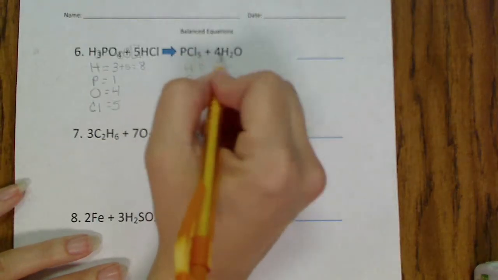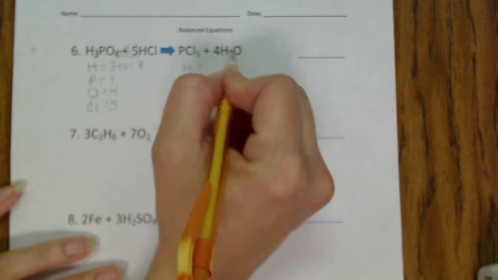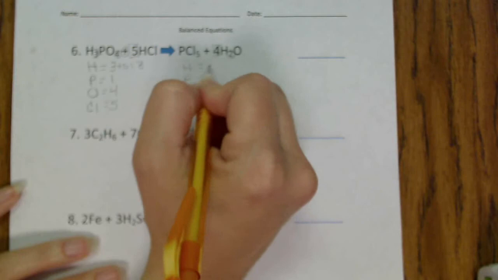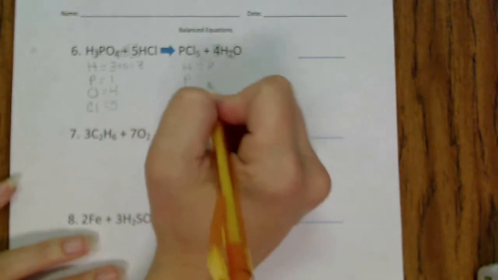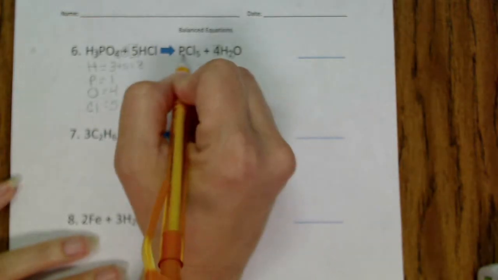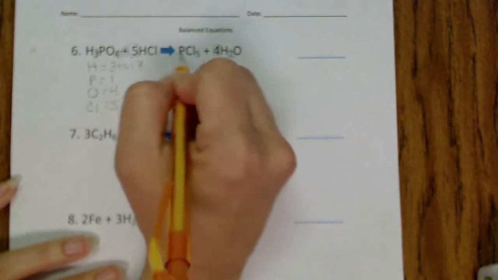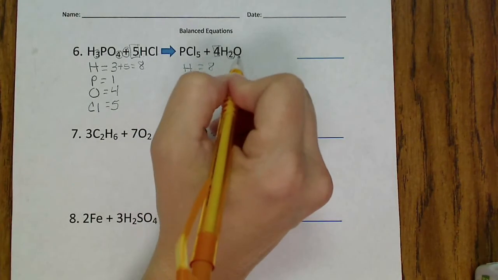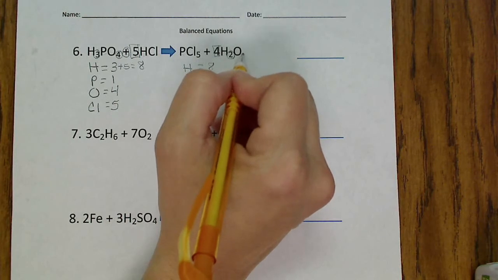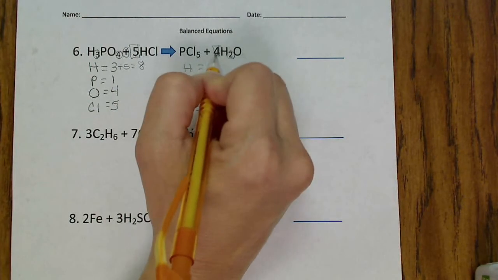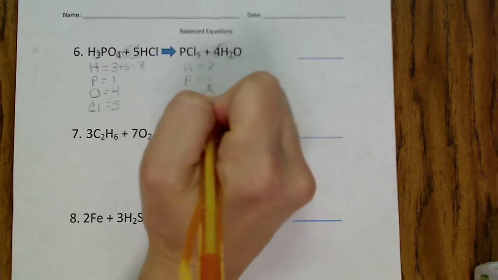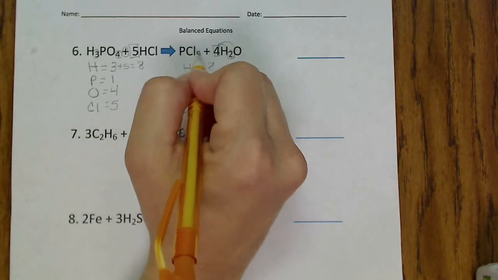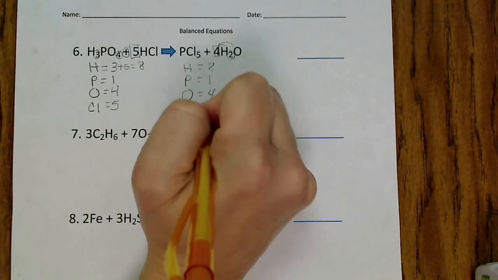Looking at the hydrogens, I have 2 for my subscript, so that's 2 times my coefficient of 4, that gives me 8. For phosphorus, I don't have a subscript, so that's 1 times no coefficient, so it's still 1. For oxygen, I have no subscript, so that's 1, but I have a coefficient of 4 that goes to both of these, so that's 4. And for chlorine, I have a subscript of 5, no coefficient, so that is 5.